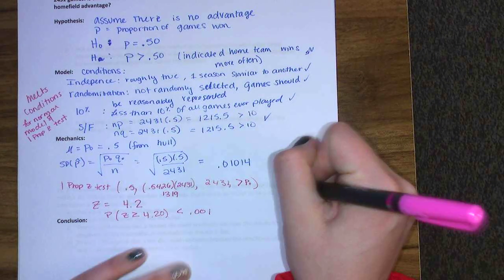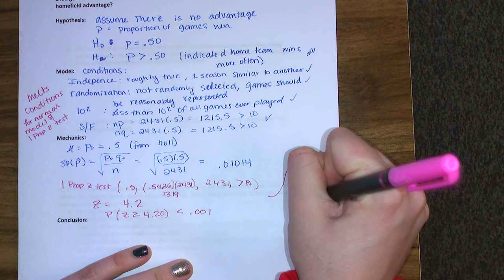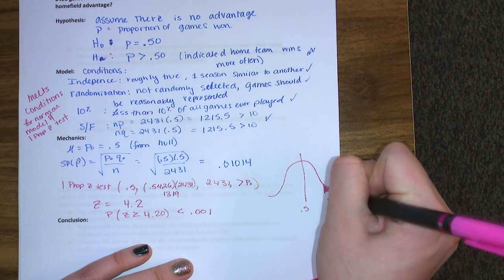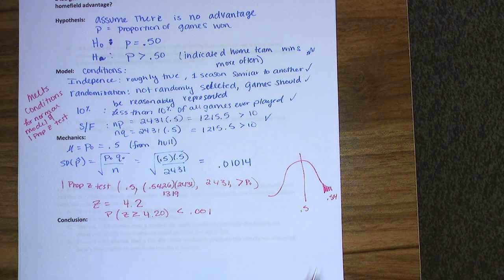Just if we were to look at our curve, we've got 0.5 here, and then over on this side is our 0.54. So we're looking at the right-tailed part of this.